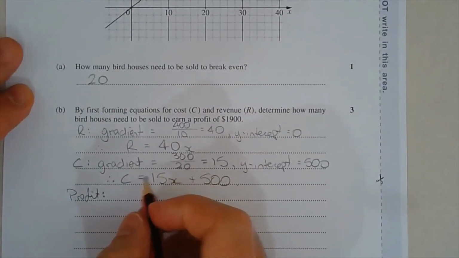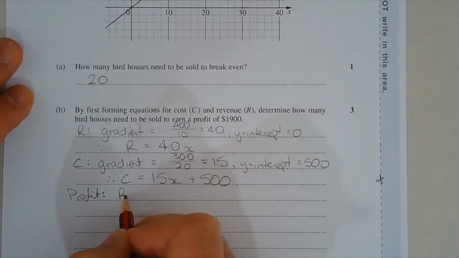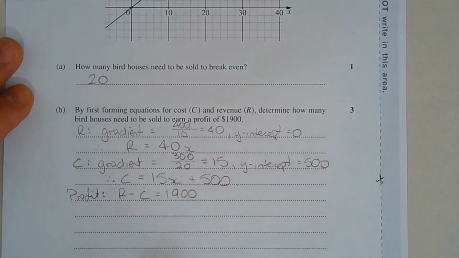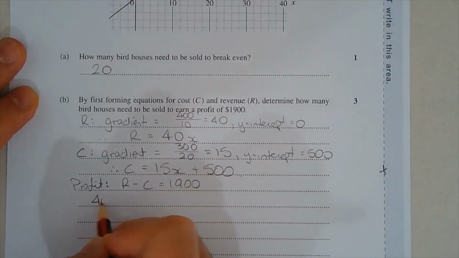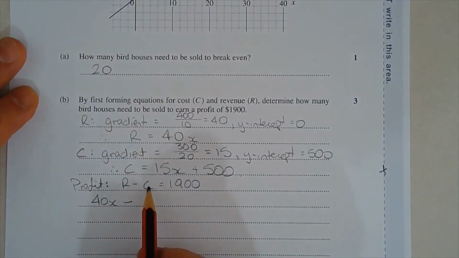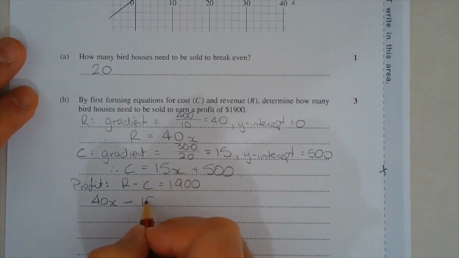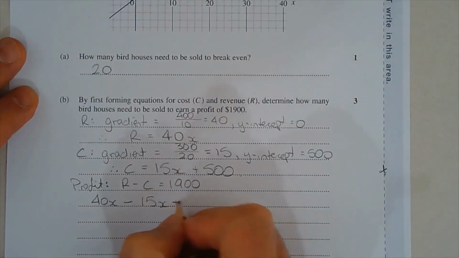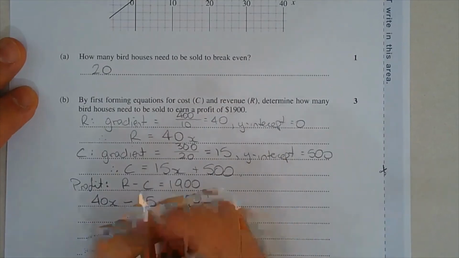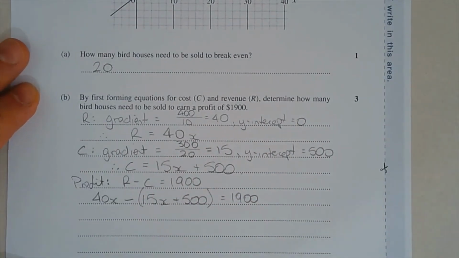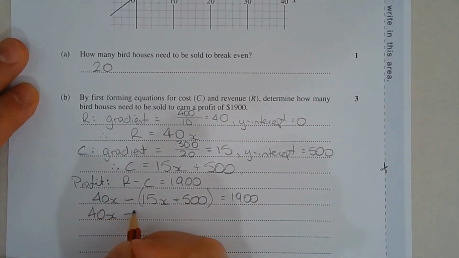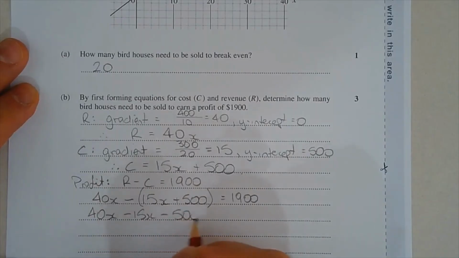Profit, R minus C, is equal to $1,900. So the revenue is 40x minus the cost, which is 15x plus 500, is equal to 1,900. Let's now expand the brackets. 40x minus 15x minus 500 is equal to 1,900.